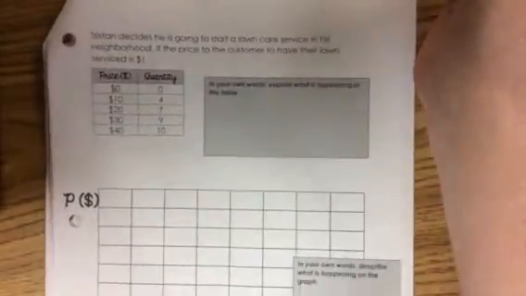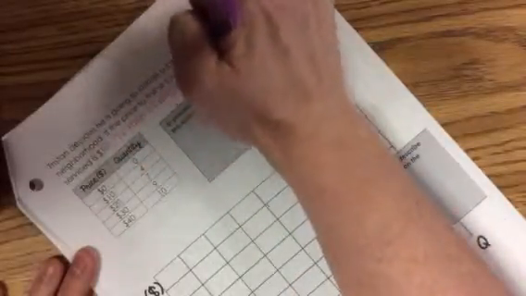Okay, so Tristan decides he's going to start a lawn care service in his neighborhood. If the price to the customer to have their lawn serviced is $1, and then it got cut off. It looks like this is completely cut off. That's okay, we'll fill it in together. It's $10. It says that Tristan is willing to take on 4 customers. Okay. All right. He's willing to take on 4 customers.